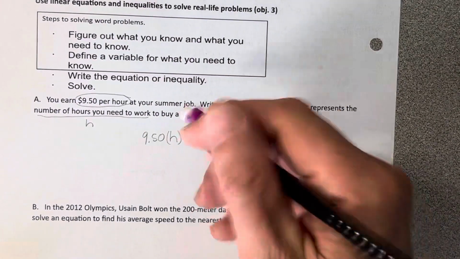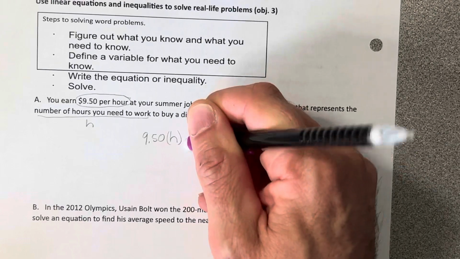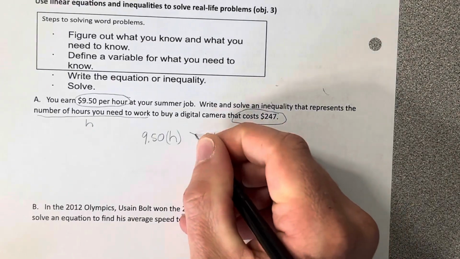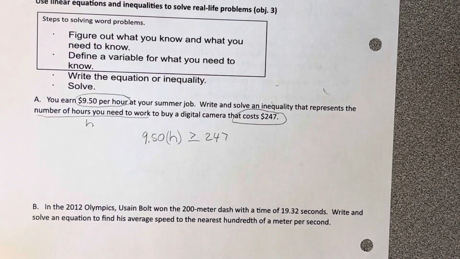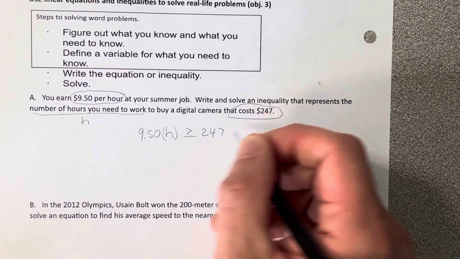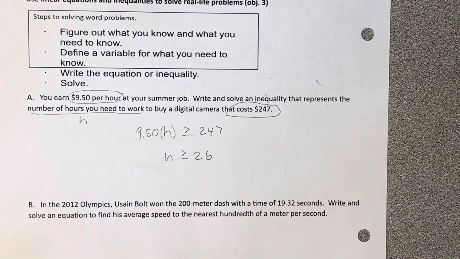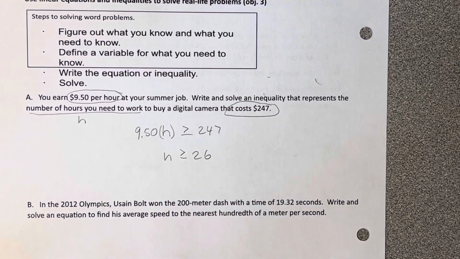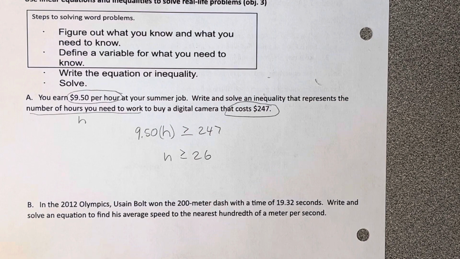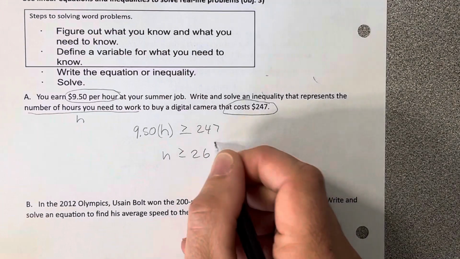So I'm going to go ahead and change this. I need to have at least 247. So I'm going to say greater than or equal to 247. I'm going to be happy with all of that. So to solve this, we'll divide by the 9.5. And it turns out it does end up being a nice integer there. We need to work at least 26 hours. 26 hours will get us there. If we happen to work a longer shift, no big deal. So the number of hours is going to be greater than or equal to 26.